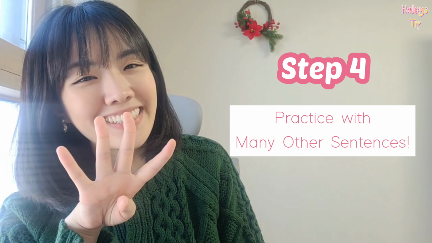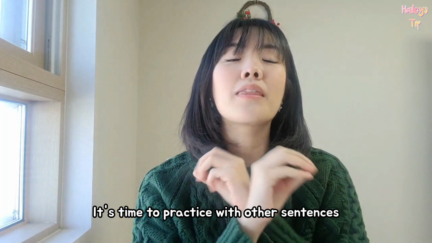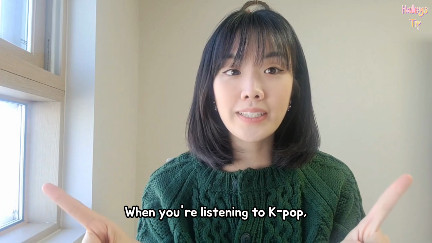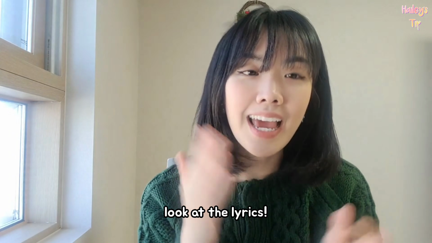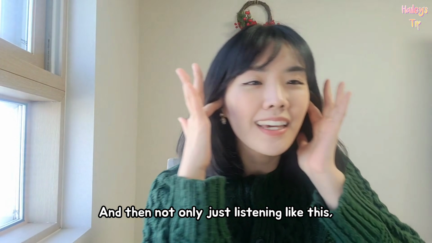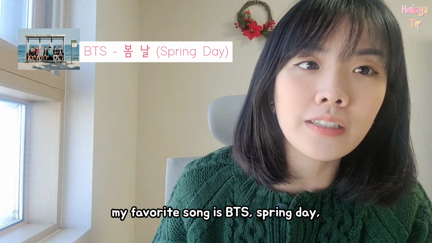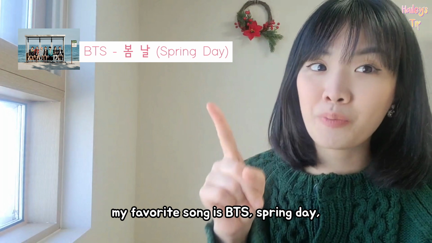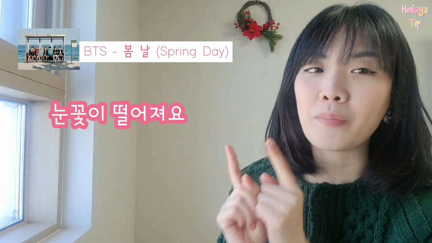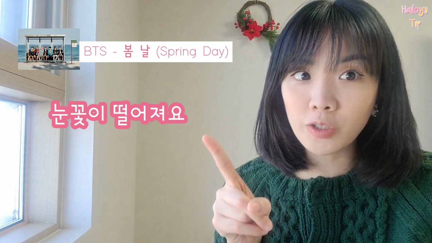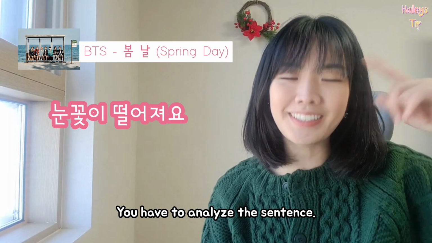Step 4. Practice with many sentences. Now you know Korean sentence structures. And it's time to practice with many Korean sentences. So for example, when you're listening to K-pop, look at the lyrics. And not only just listening, you have to analyze the sentence. So for example, my favorite song is BTS Spring Day, 봄날. And this is one sentence from BTS 봄날. 눈꽃이 떨어져요. So in here, you have to analyze the sentence.